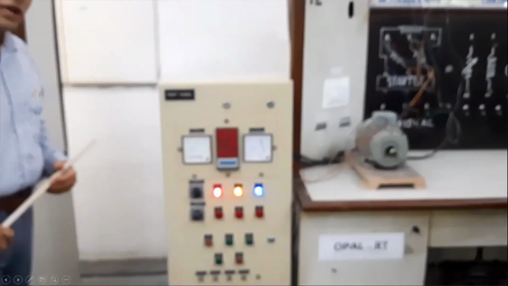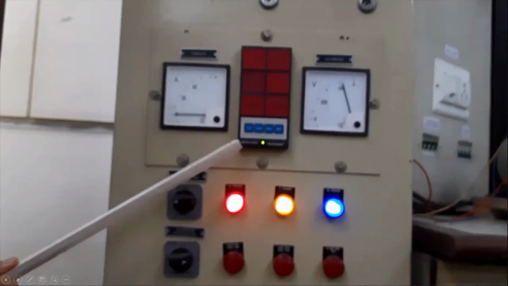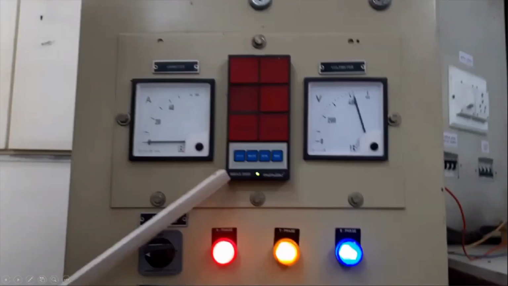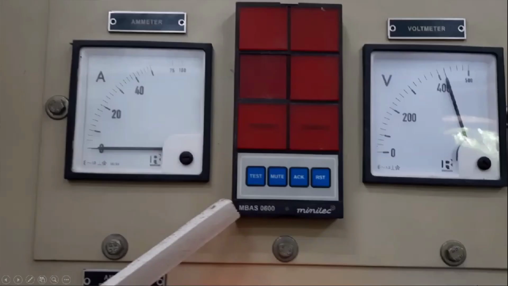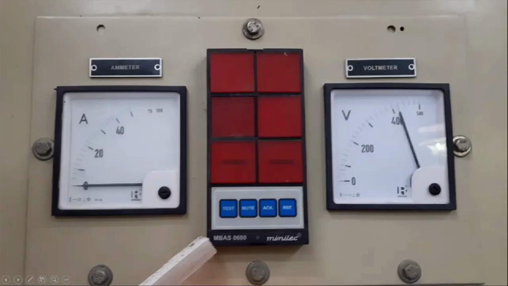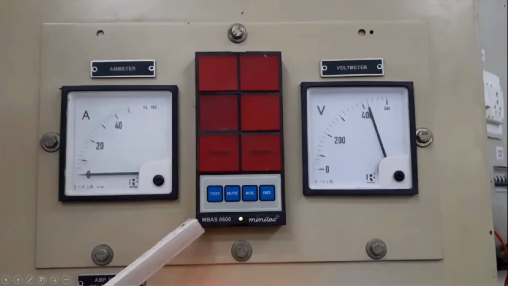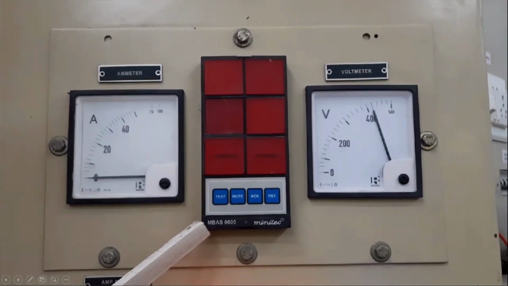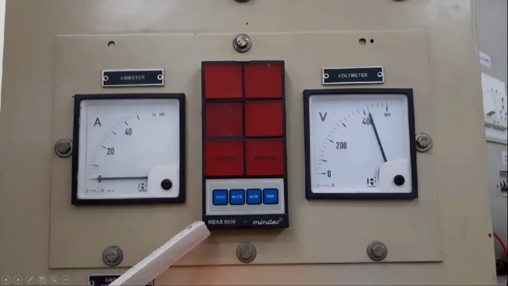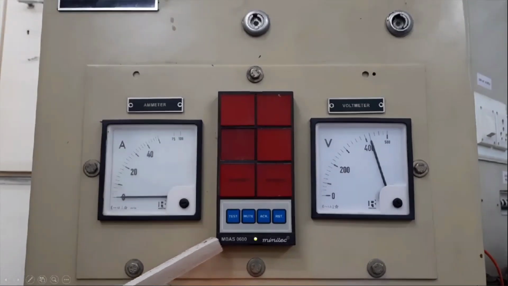Okay, so now after seeing the performance of DOL and star delta starter, now we would like to see the performance of annunciator. Here we are artificially creating 4 types of faults because in actual field the faults are created like overload fault, over temperature fault, over voltage fault, under voltage fault, but at a laboratory level we would not like to create such faults, but on the contrary we would like to create the artificial fault.